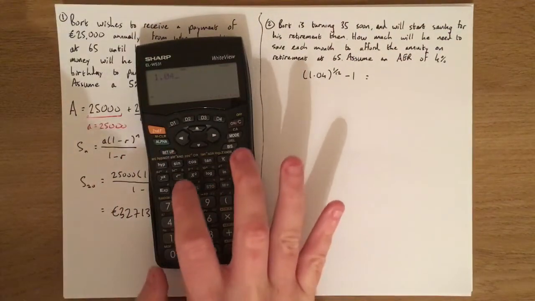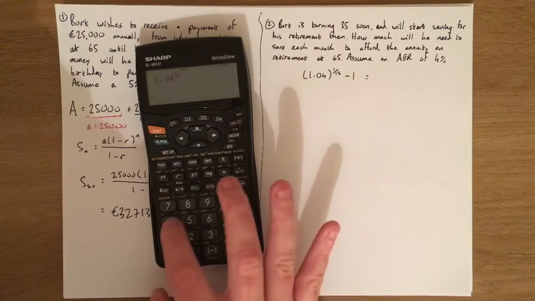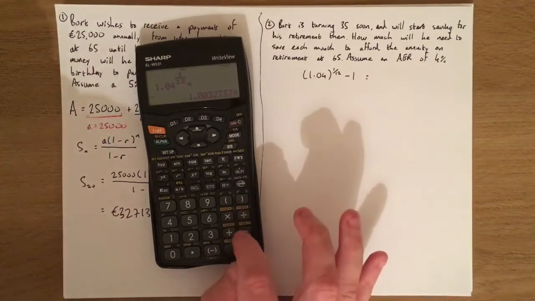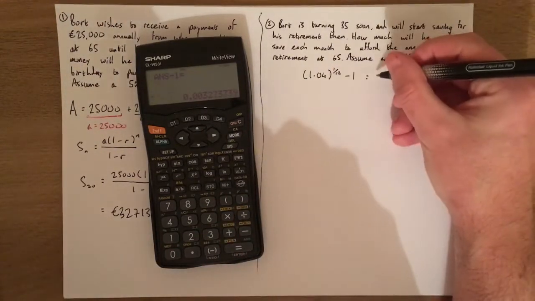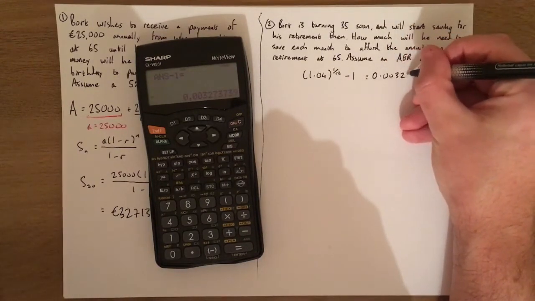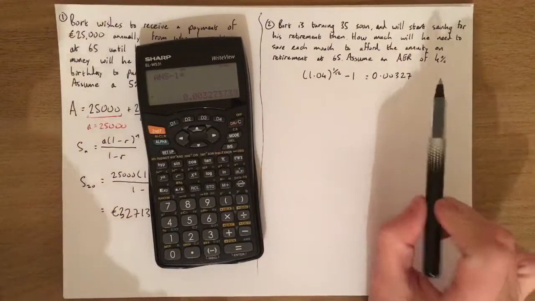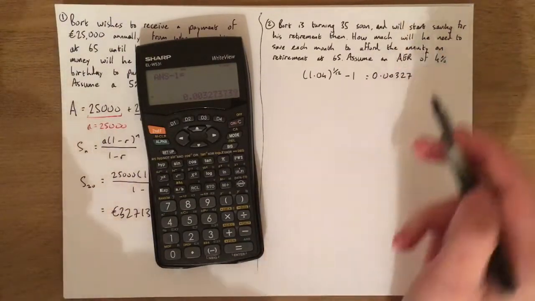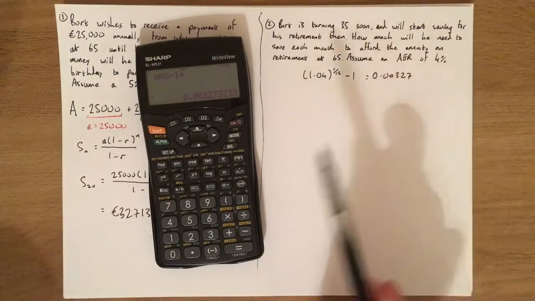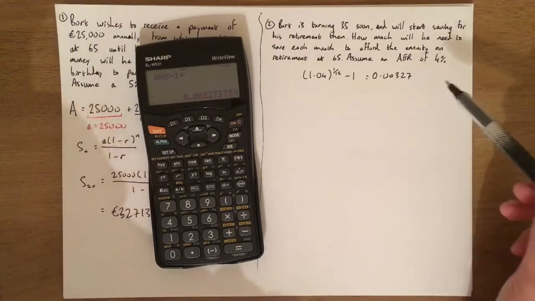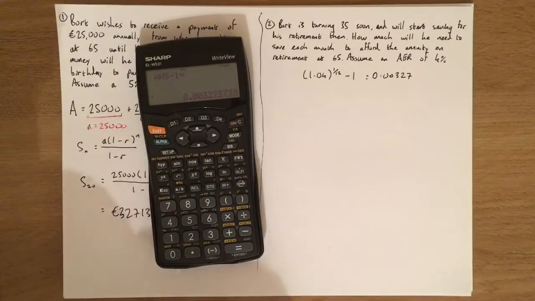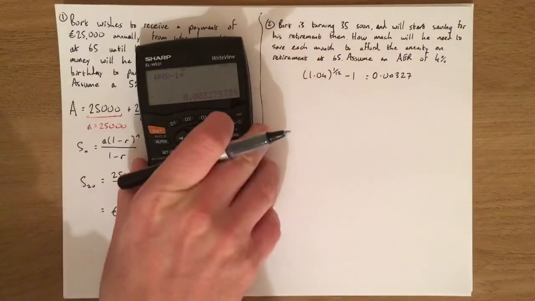So 1.04 to the power of 1/12 is equal to that, and then take away 1. So 0.00327. It doesn't say, but I'm going to go up to 3 significant figures here. In an exam question, you hope that they might make this monthly rate a separate part of the question, and they'll tell you an exact number of significant figures to go to. But I would say 3 or 4 if they don't say. So I'm going to 3 here. So that is my monthly interest rate.